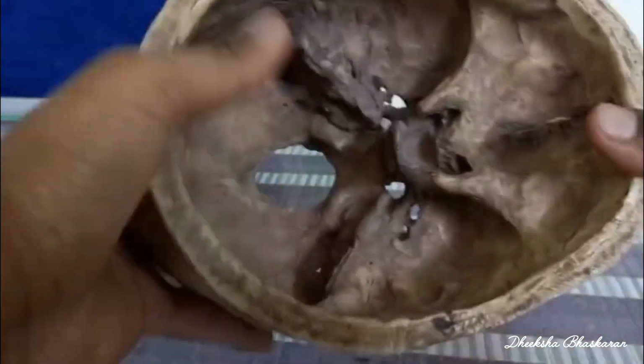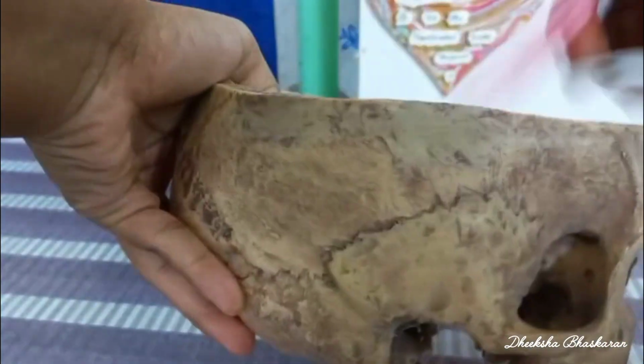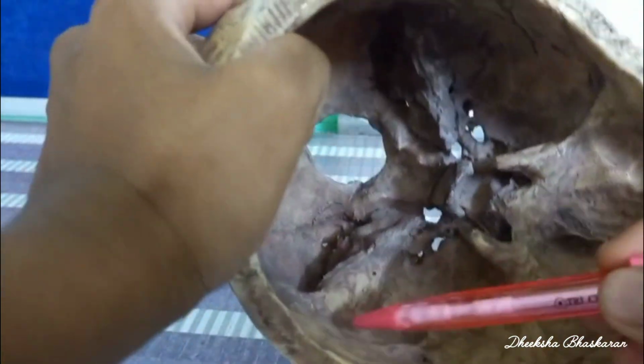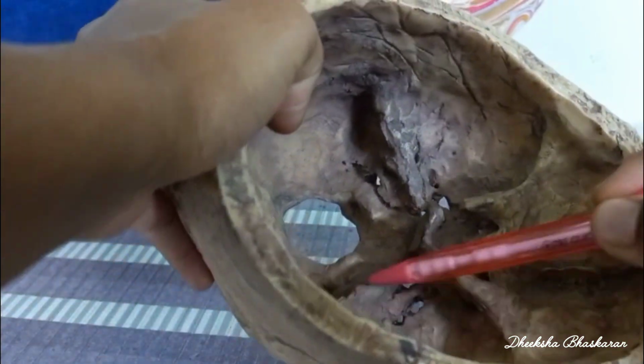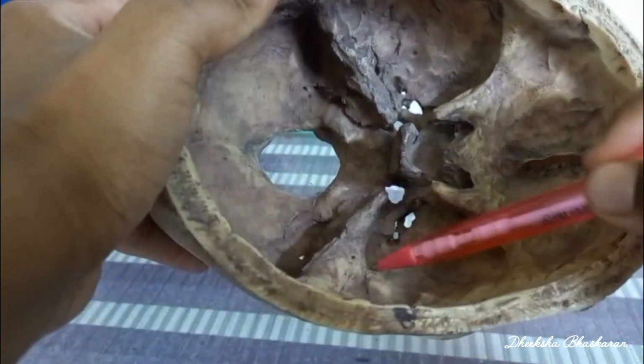On the inside of the skull as well, we have a few parts. So this is the temporal bone here, and this part is the squamosal part, and this part is the petrous part of the temporal bone.